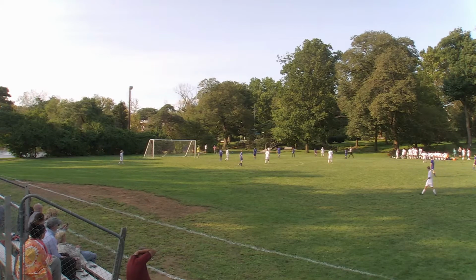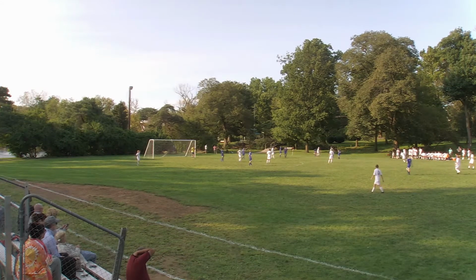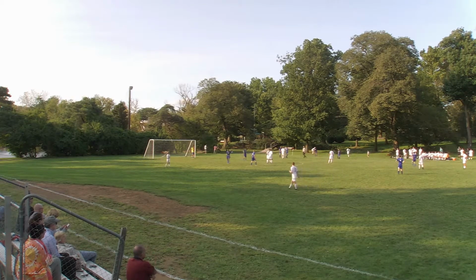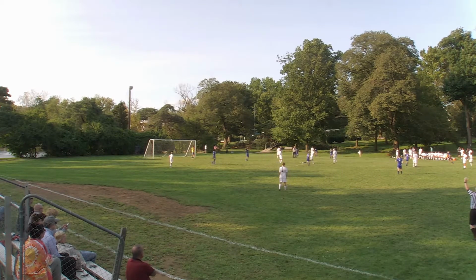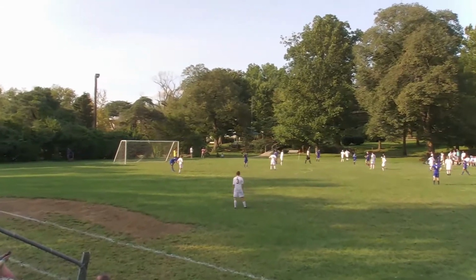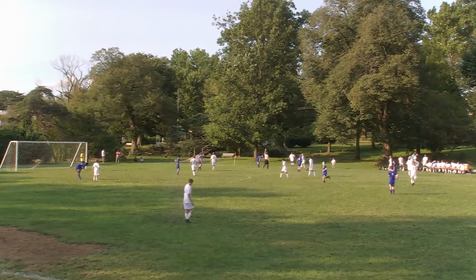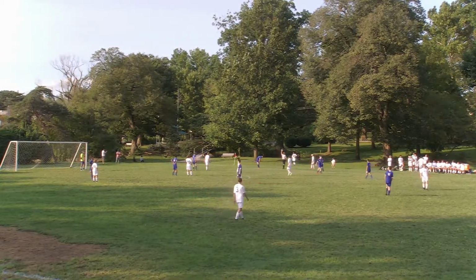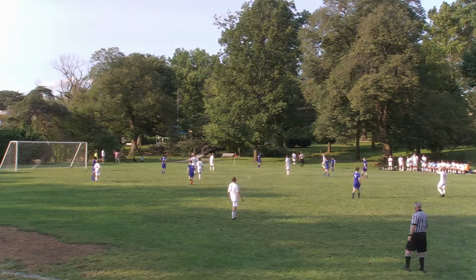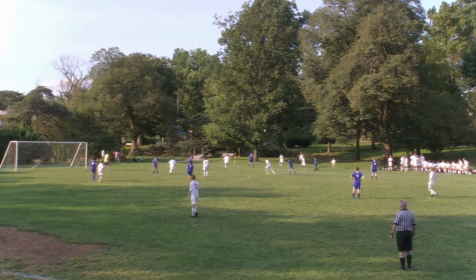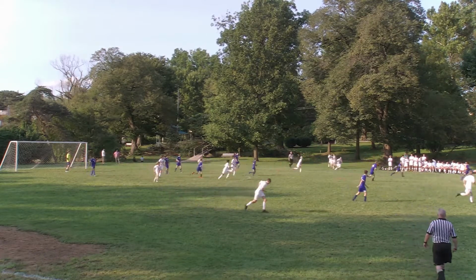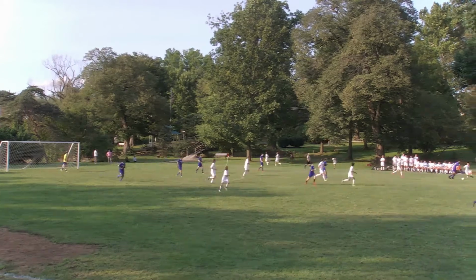Jacob hits the ball out of bounds. Elijah Cedeno puts the ball back out.